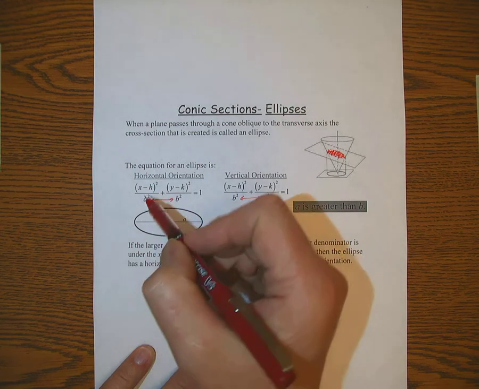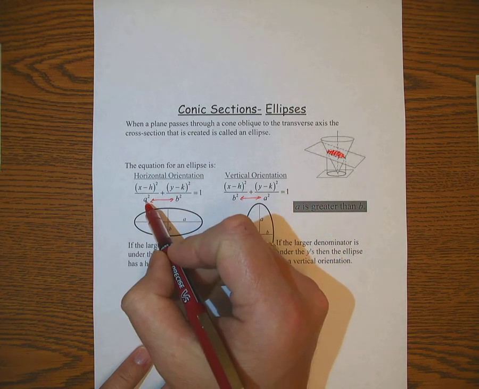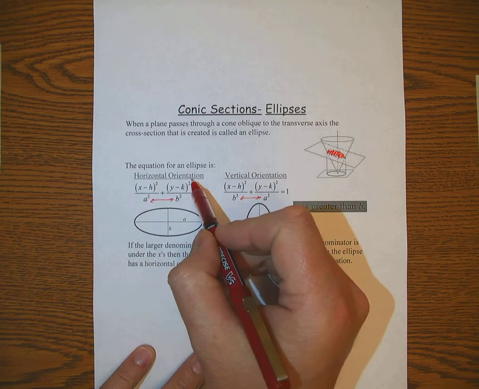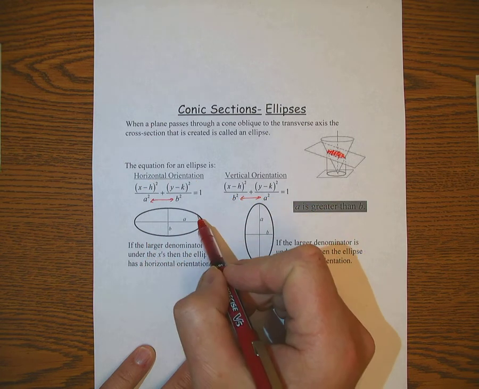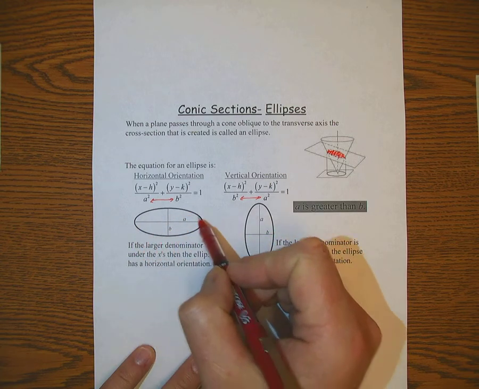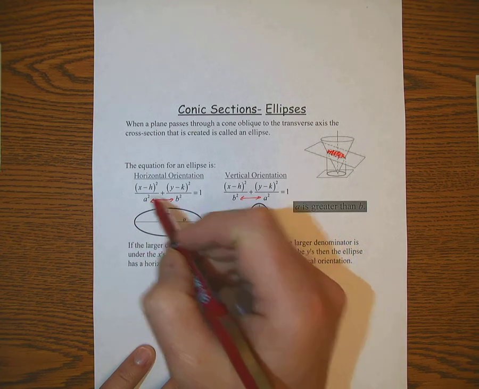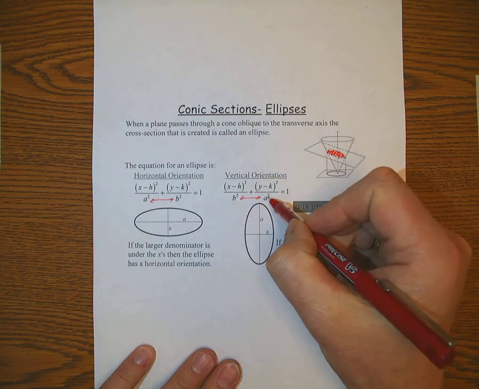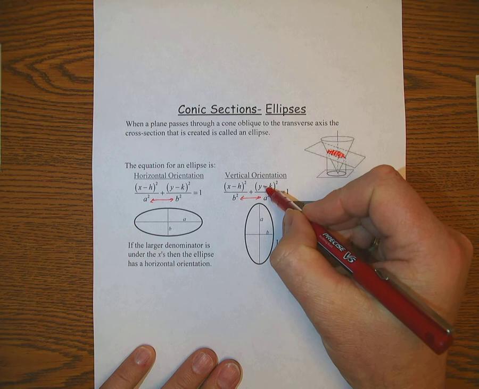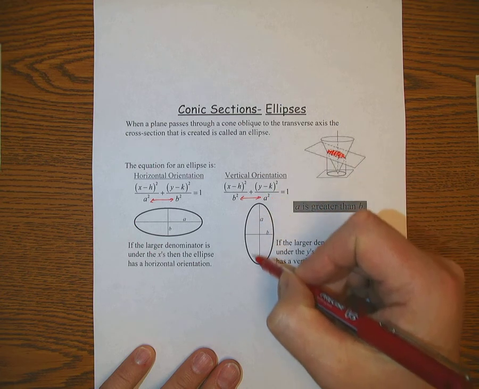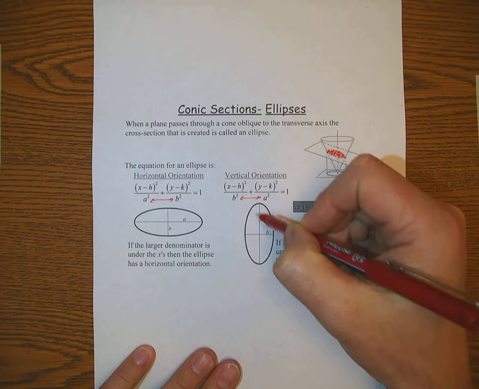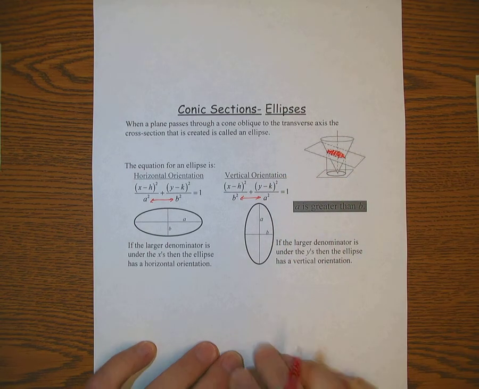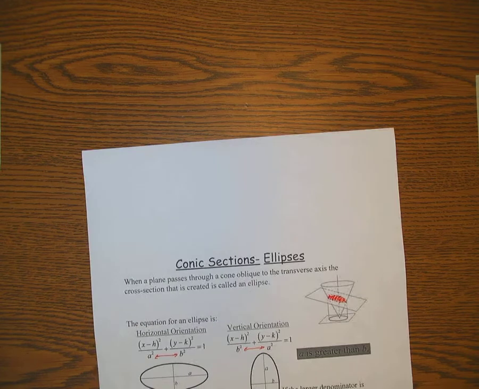And so if your larger number is underneath the x's, that means you're going to have a horizontal orientation. So it's going to be longer in the x direction because the larger number is under the x's. If the larger number is under the y's, then it's going to be longer in the y direction, which is a vertical orientation. Okay, so that's what you're going to be paying attention to.